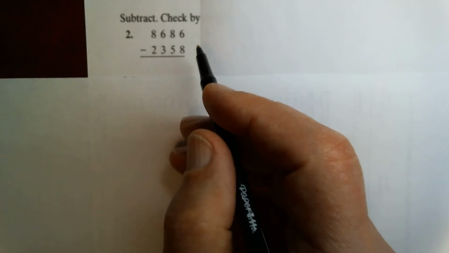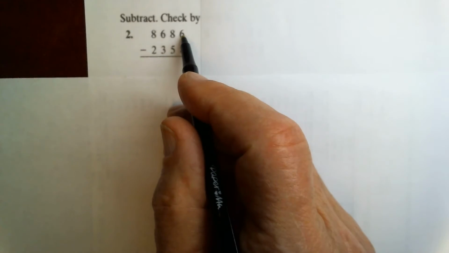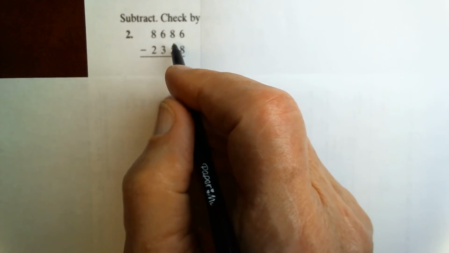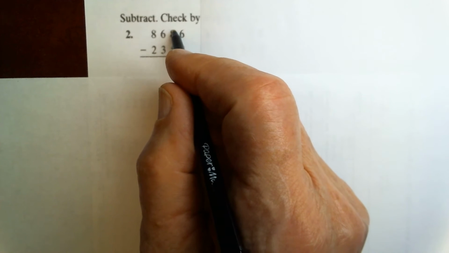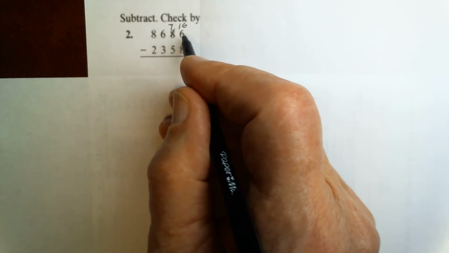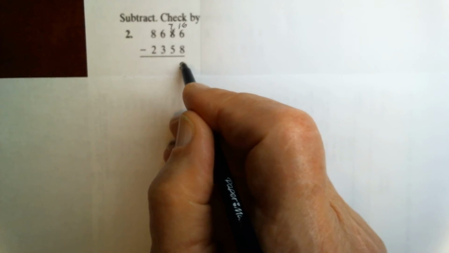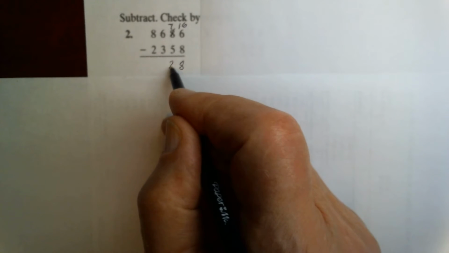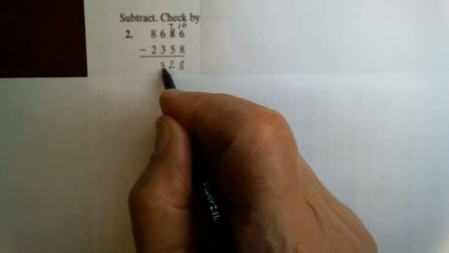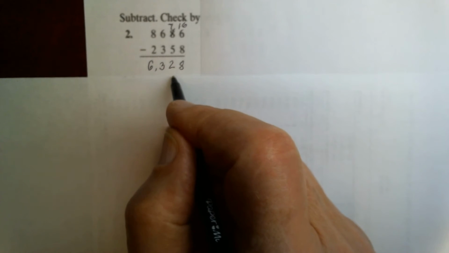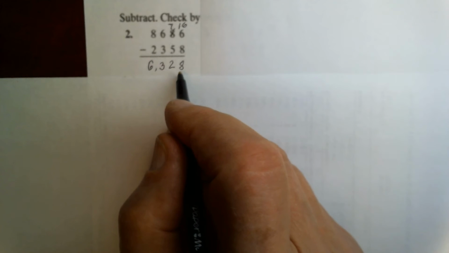In example number 2, we subtract the ones, and we realize that 6 minus 8 does not give us a whole number. So 6 ones minus 8 doesn't work. So we need to borrow 1 from the tens. So this becomes a 7, and this becomes a 16. And 16 minus 8 is 8. And 7 minus 5 is 2. And 6 minus 3 is 3. And 8 minus 2 is 6. So the difference is 6,328.